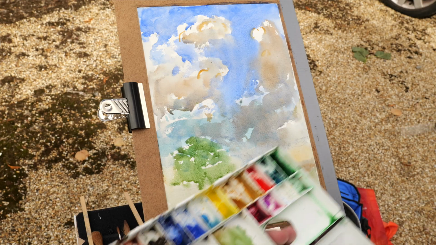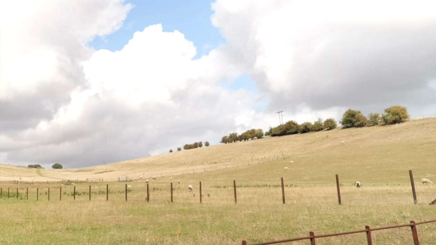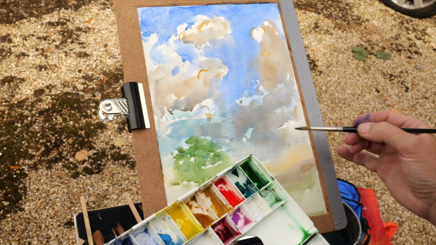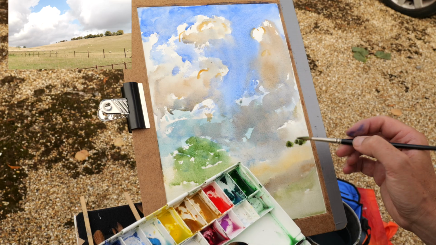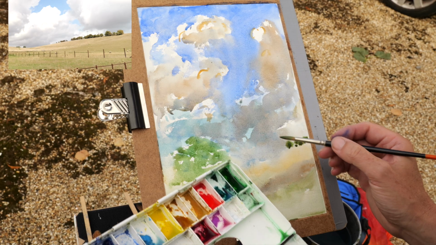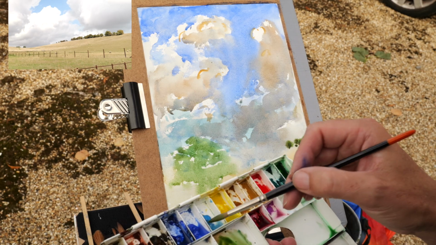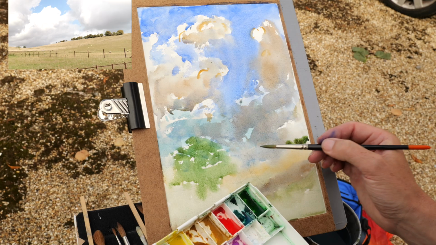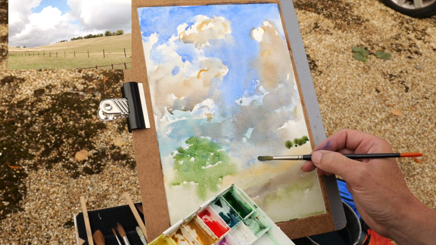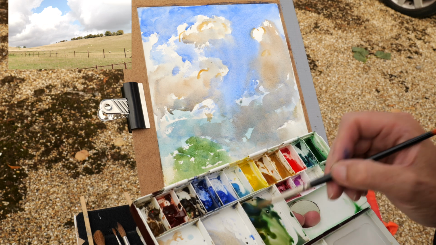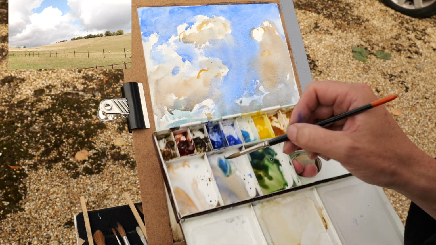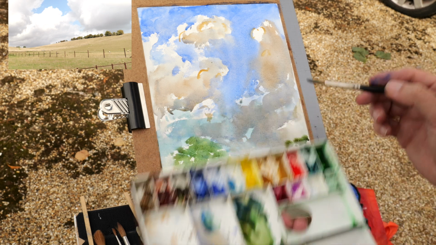Okay. Now we have some trees in the distance as well, right on the horizon. So that's coming in here. Change the green again. Always want to change the colours. I can never say that enough, really. And you want to create different mixes of green.